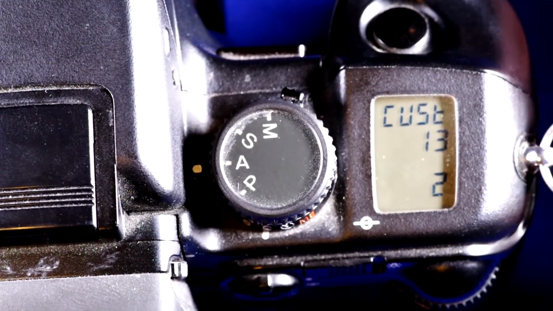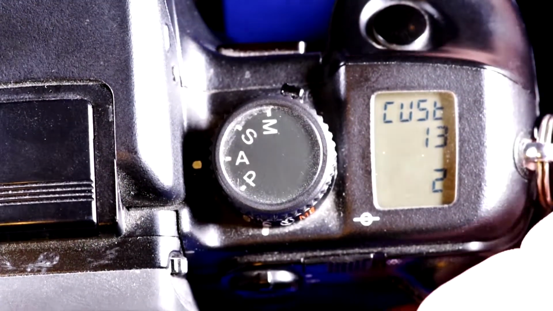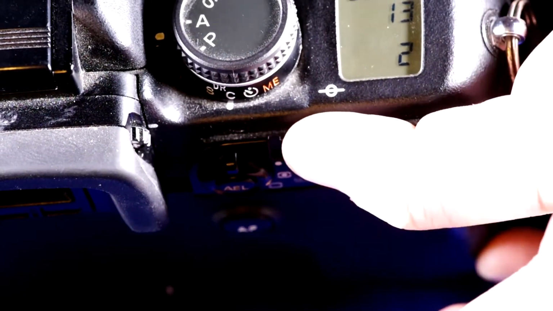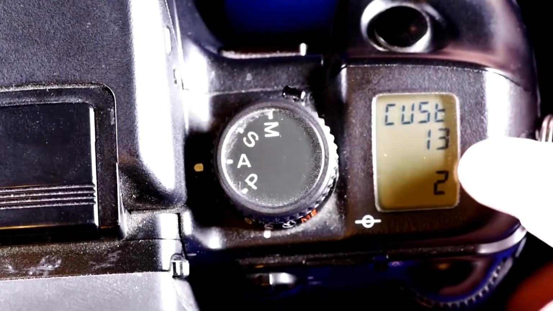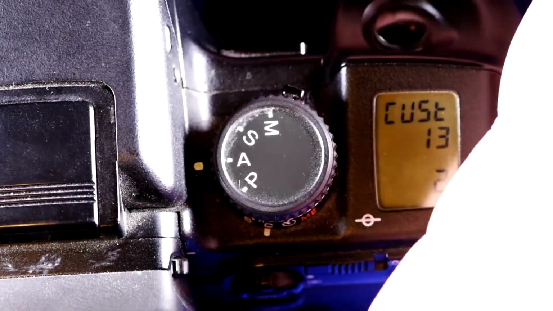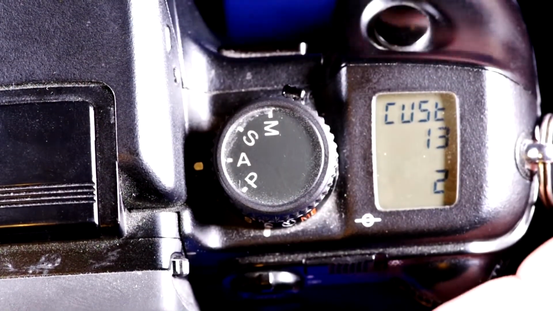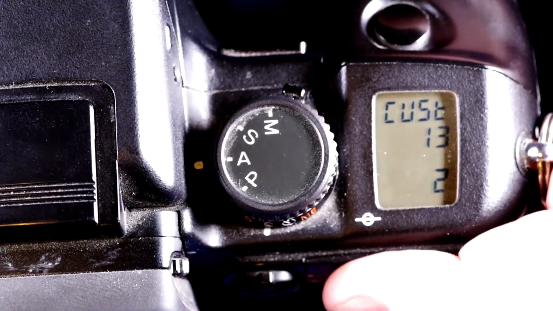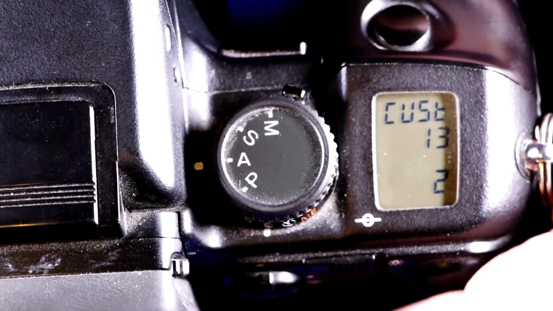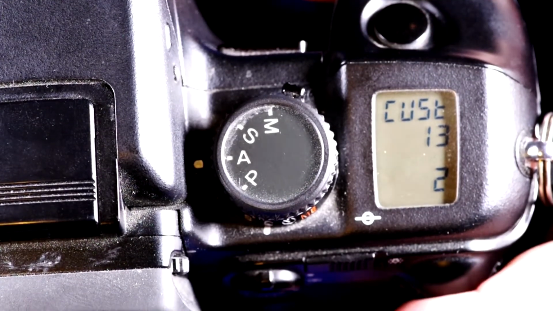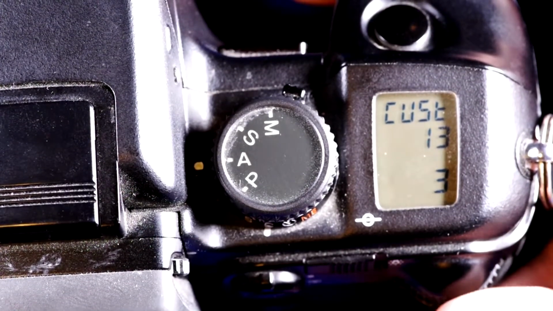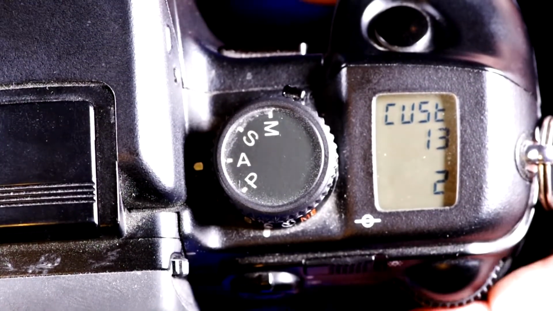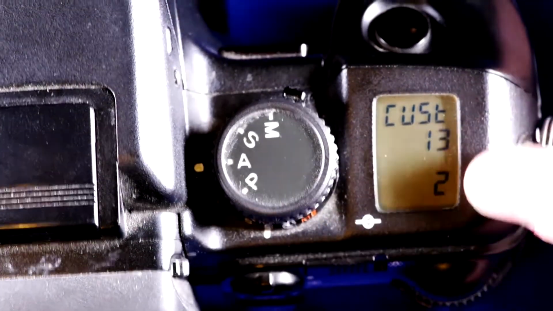Custom function 13 is your meter and data panel illumination display duration. So you've seen this little button here. When you flick it, it turns on a green light that illuminates this panel. So 1 is the default, and it's a 5-second illumination. 2 is a 10-second illumination, which is what I like. And 3 is a 30-second illumination, which is just a little bit too long. So that's just a matter of personal preference, how long you want to have the LCD lit up for when you activate the light.